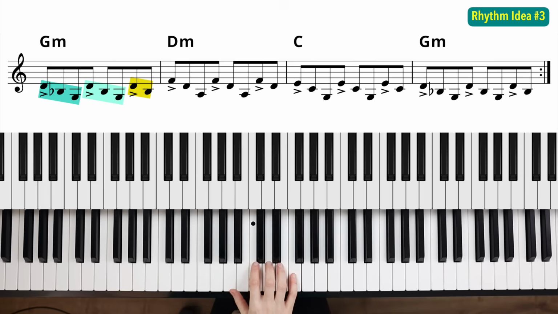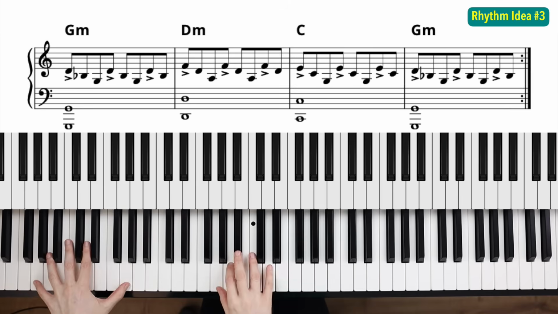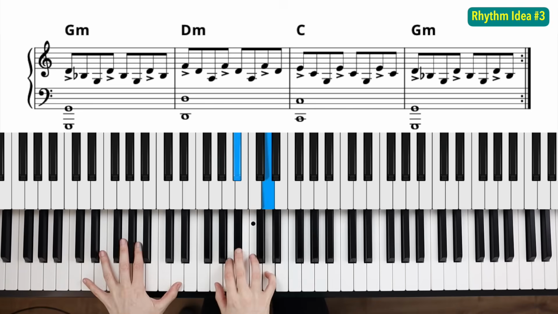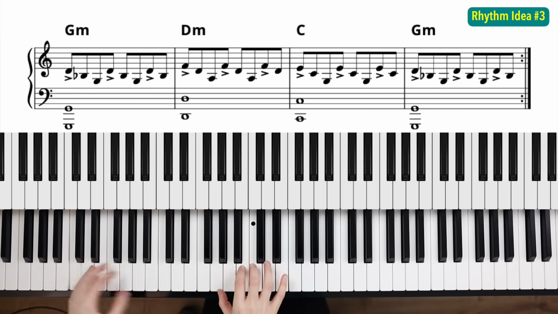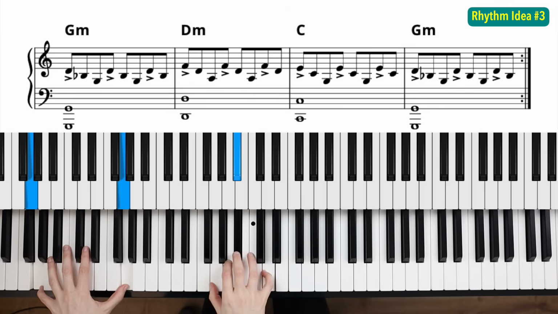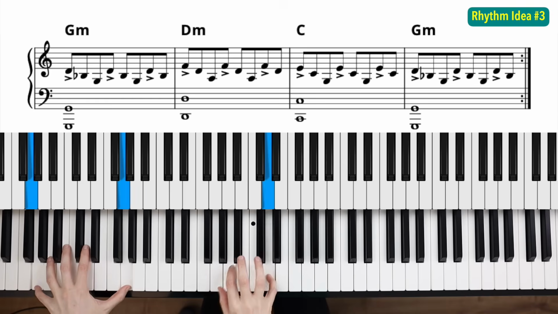So when we do this with the other chords, 1 and 2 and 3 and 4 and, next one also from top to bottom twice, and then again the 2 top notes, and on the last chord the same. So let's practice this together. And try to give the pinky a little accent.